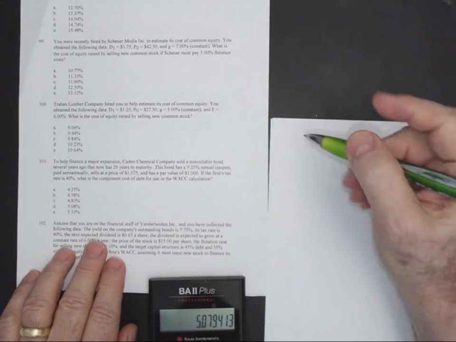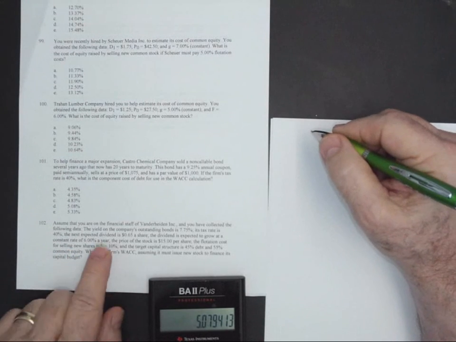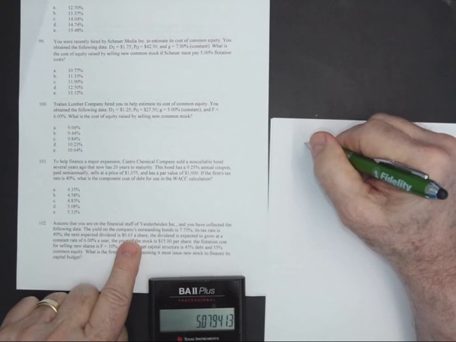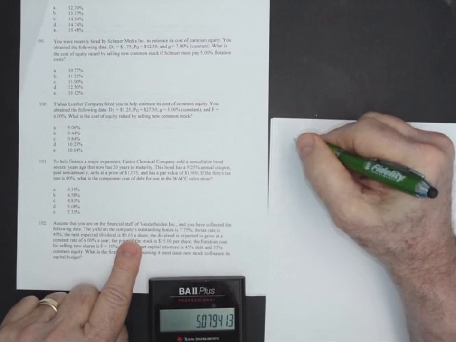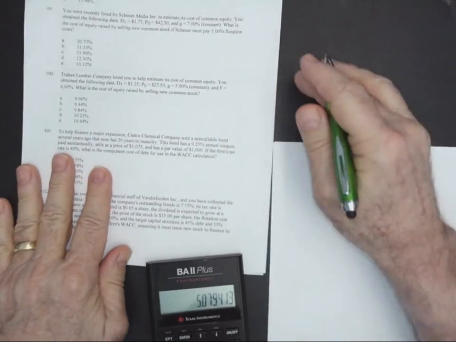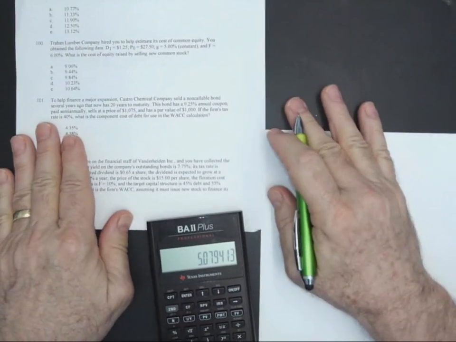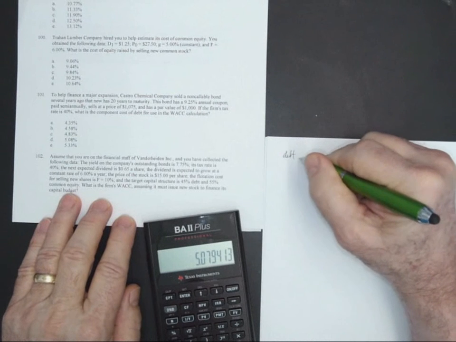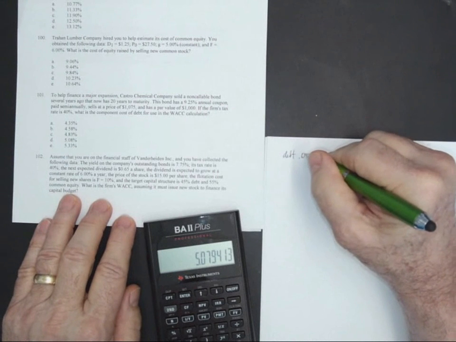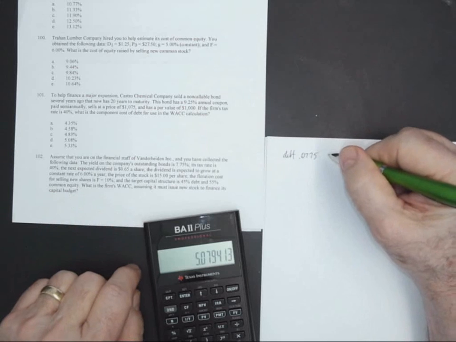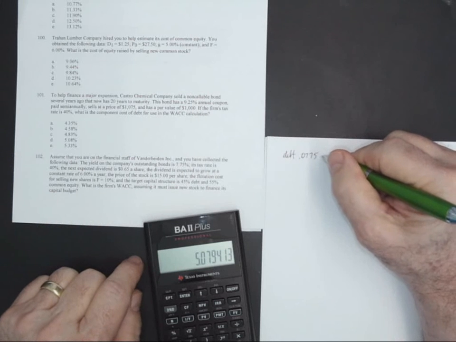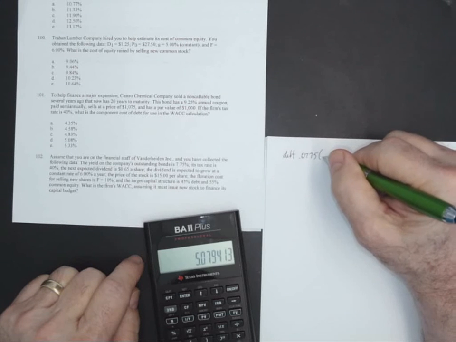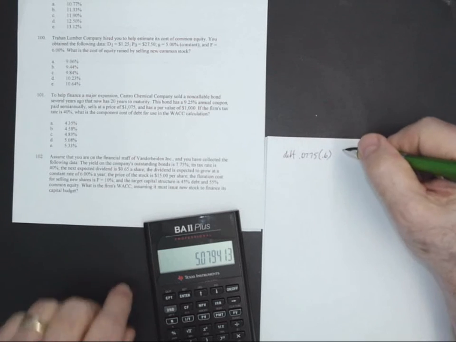So we've got bonds that are at 7.75%. So I'm going to put this in decimal form. Let me get these on the same level. So debt is 0.0775, and the tax rate is 40%. So I'm going to multiply that by 0.6, 1 minus 0.4.